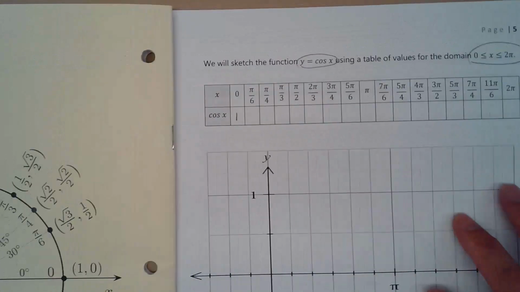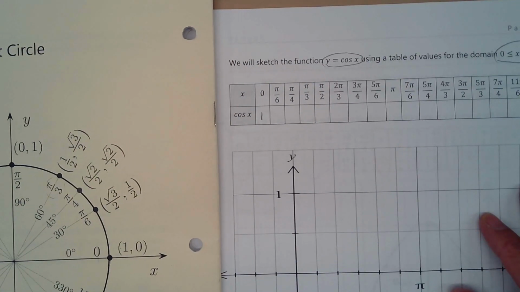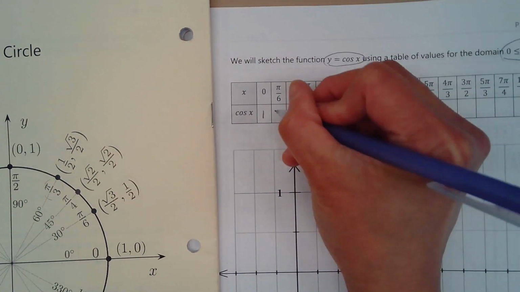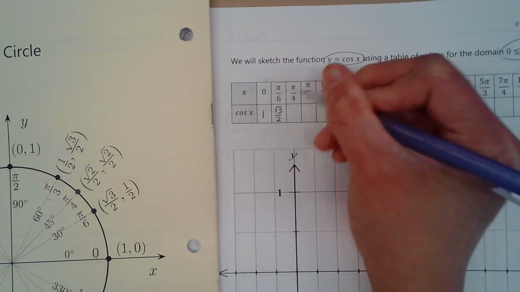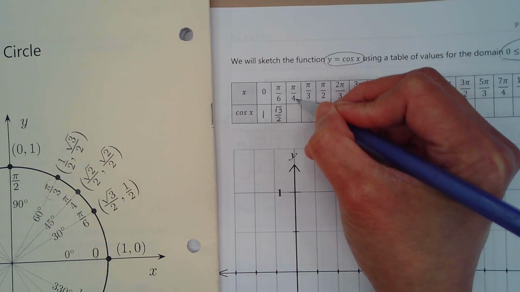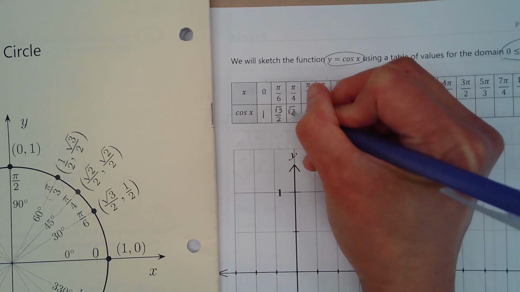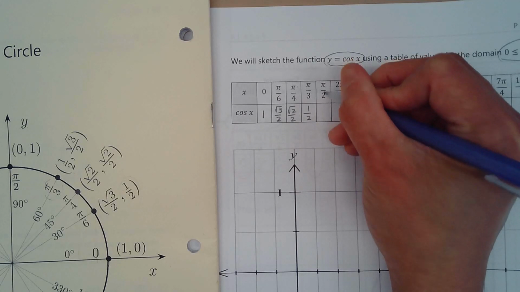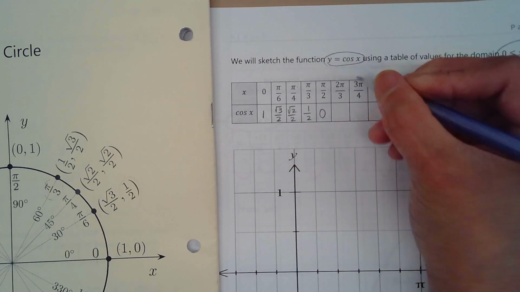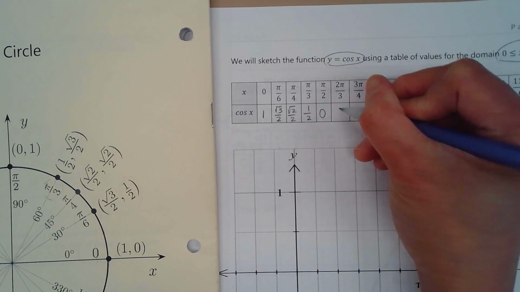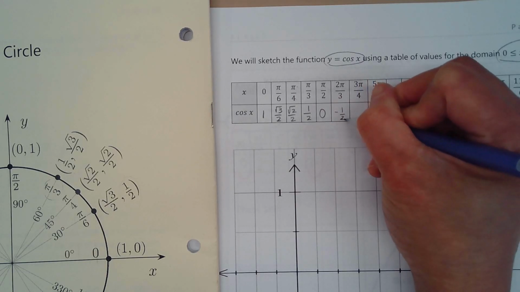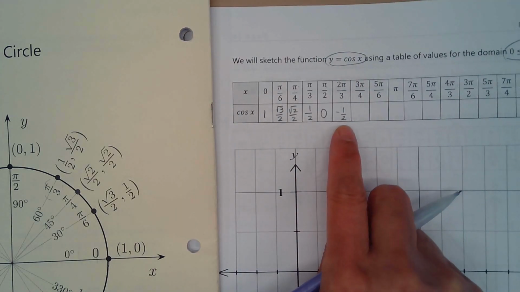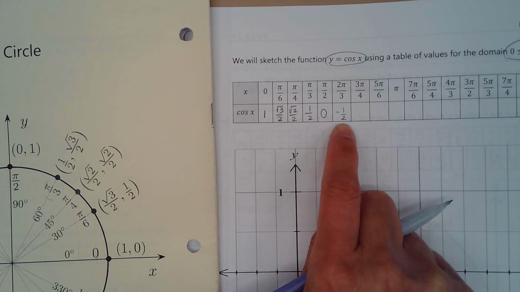What's the cos of pi by 6? Root 3 over 2. What's the cos of pi over 4? Root 2 over 2. 1/2. At pi half, 0. And then negative 1/2. Are you okay with this? Yeah?